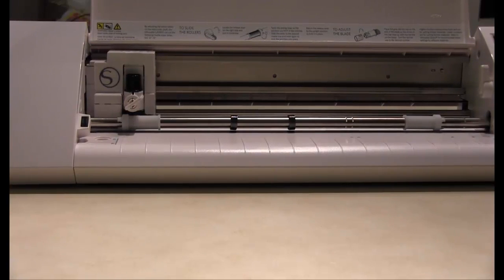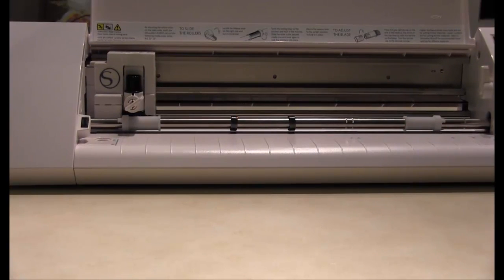Okay, so as you can see, the fabric's not in there. I actually already cut it, and I'm reshooting the video on how to adjust the blade, because the original video wasn't very clear at all. You couldn't see the markers on it, and you couldn't really see what I was doing. So I want to make sure that everybody understands how this works.